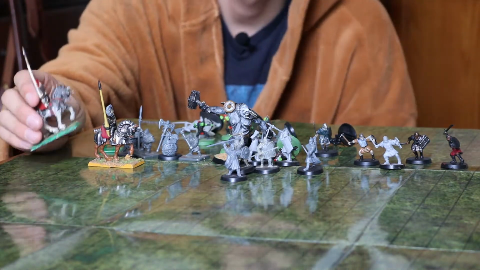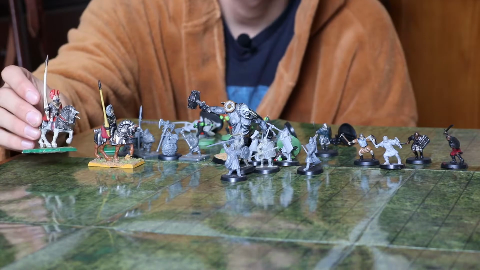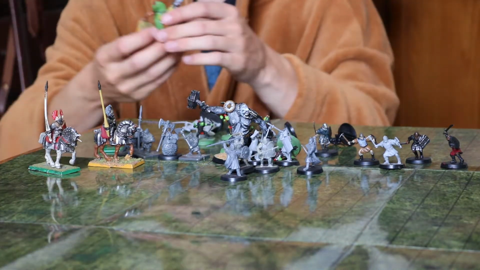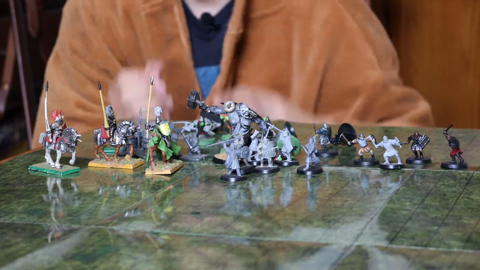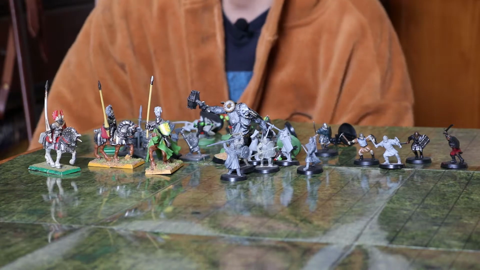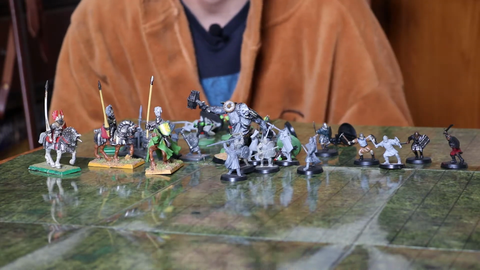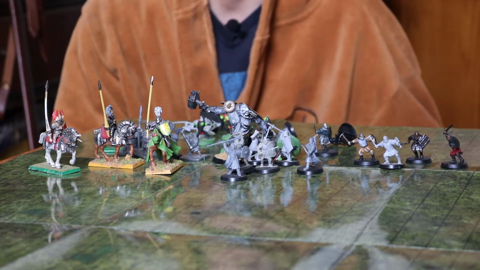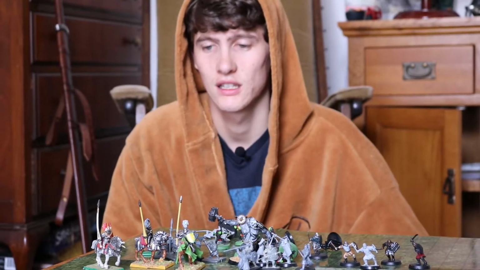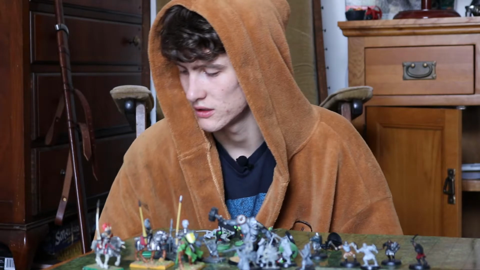Maybe they're all Goliaths, but still pretty cool to be able to bring these guys in. Just giving you options. But that's a little show of the miniatures I've got and what I use and will be using in future D&D campaigns.